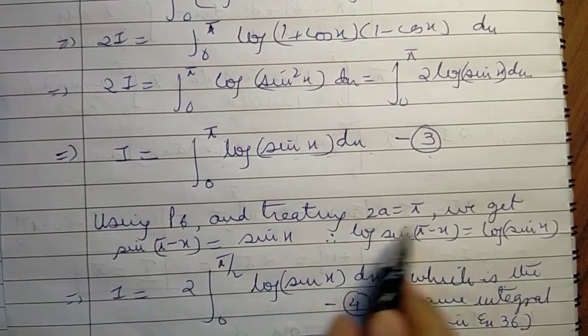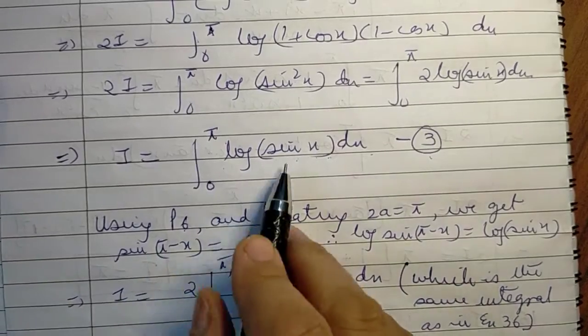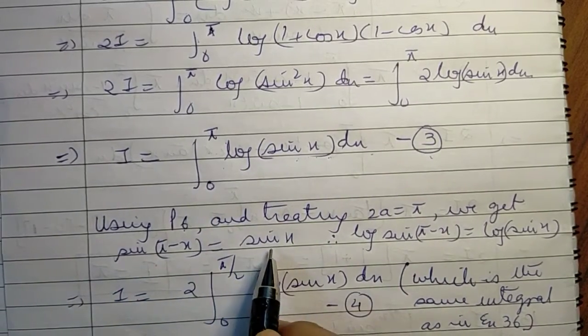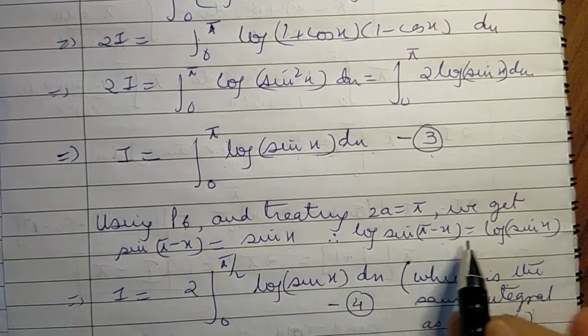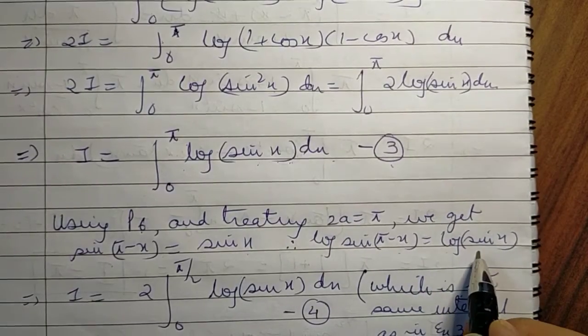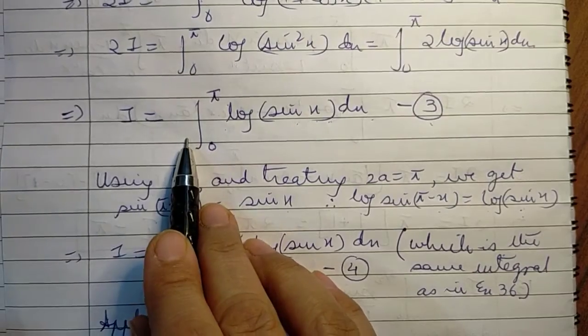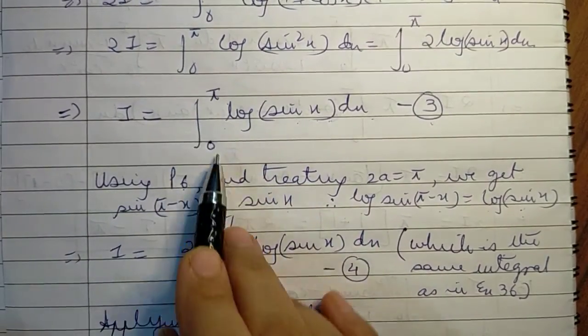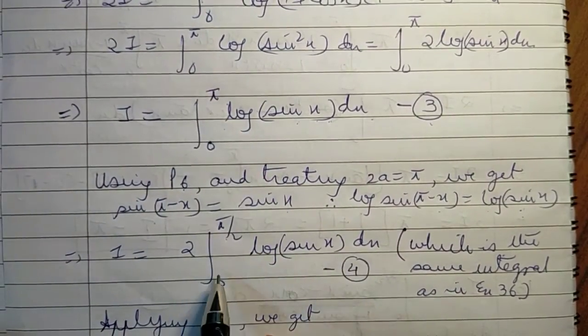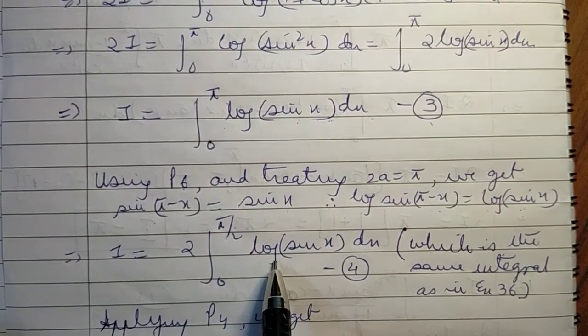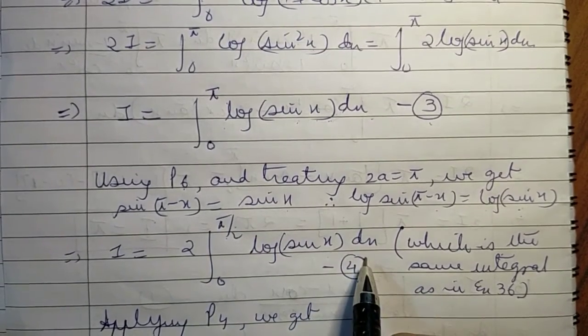Okay, so what do we get? We notice that sin pi minus x is sin x, and so log sin pi minus x is log sin x, and therefore by using P6 this becomes twice of this, and the limit becomes half, so 0 to pi by 2 log of sin x dx.